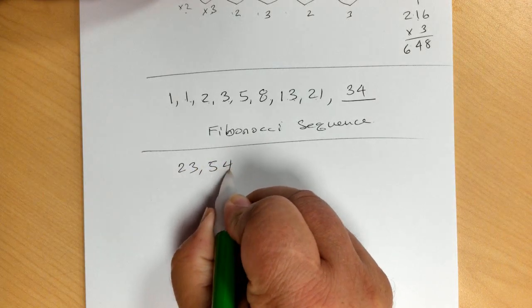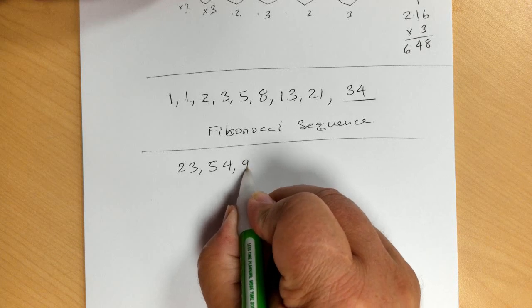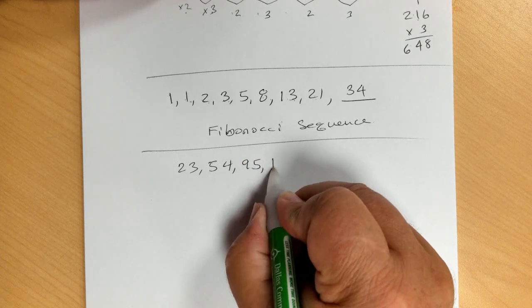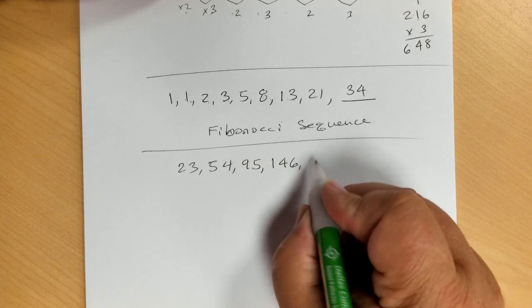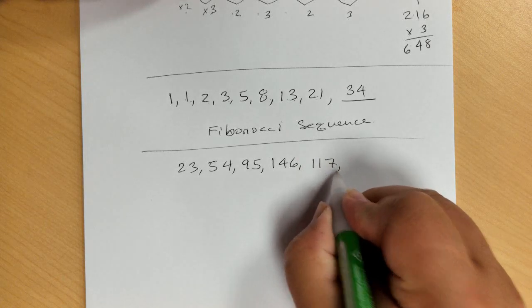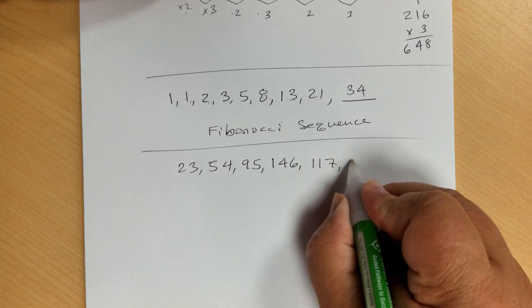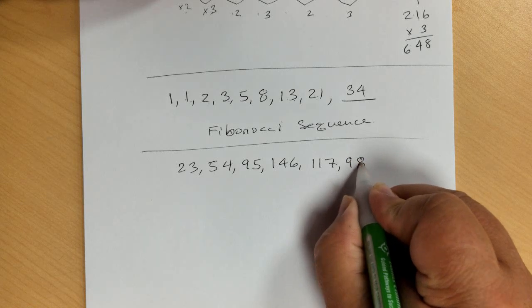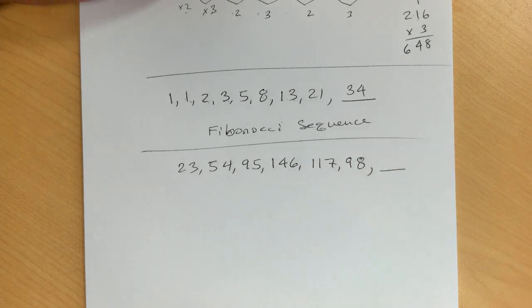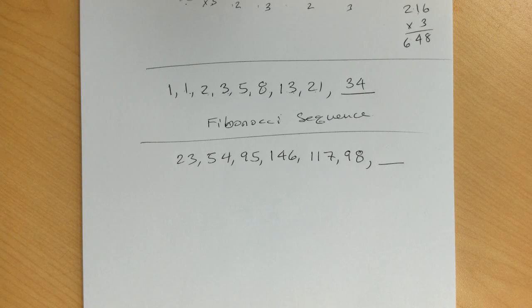23, 54, 95, 146. This one, it'll look complex when you first.